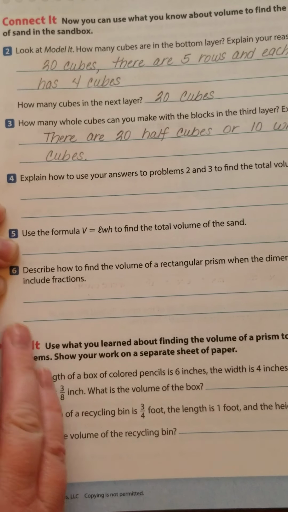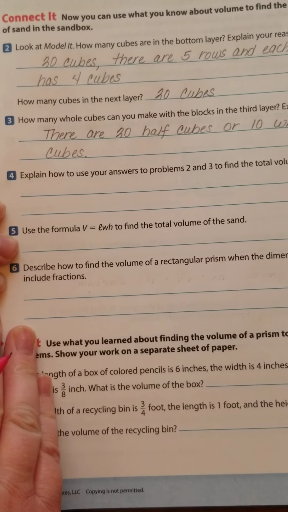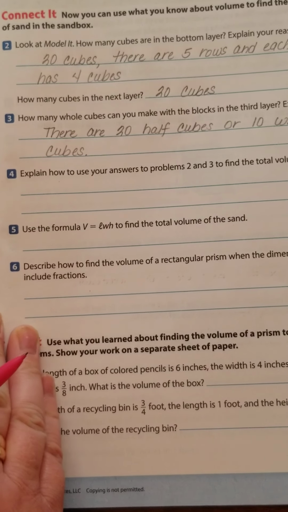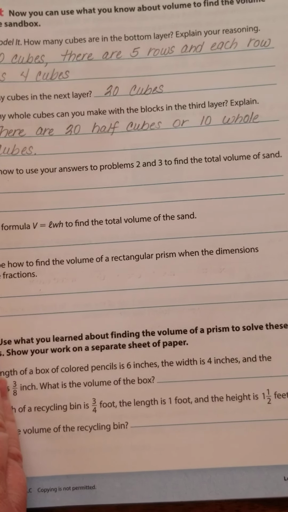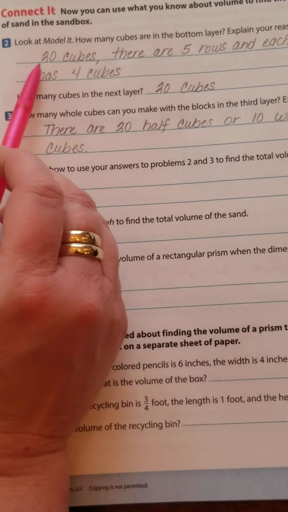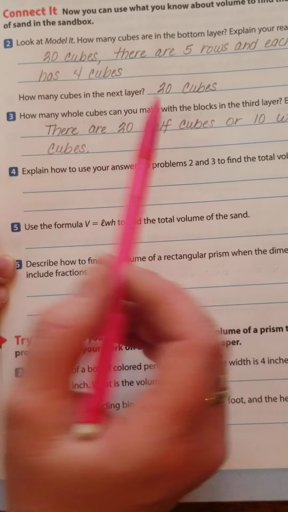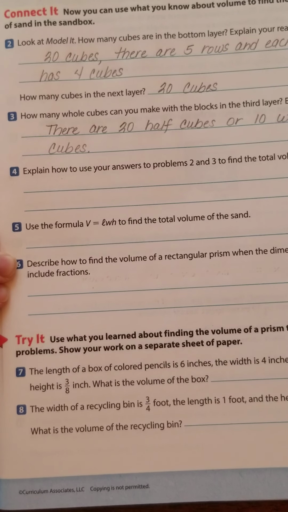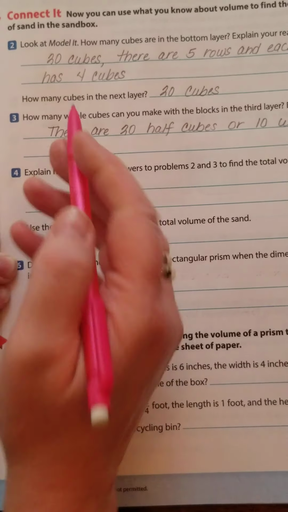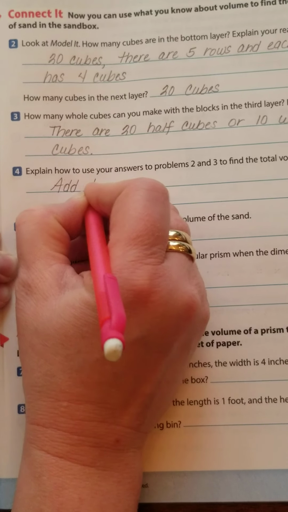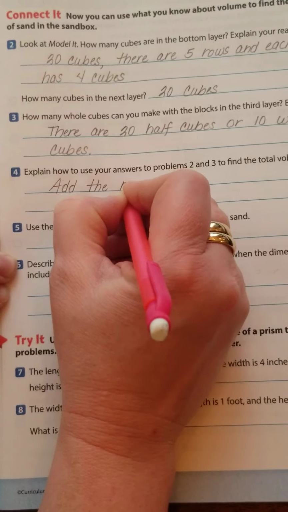Okay, moving right along. Explain how to use your answers to problem 2 and 3 to find the total volume of sand. Okay, so all we're going to do for 2 and 3 is we're going to just add them up. So you add the number of whole cubes.